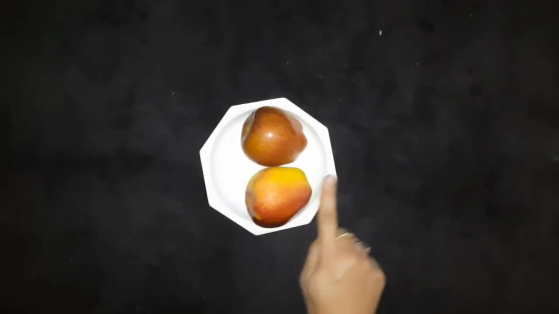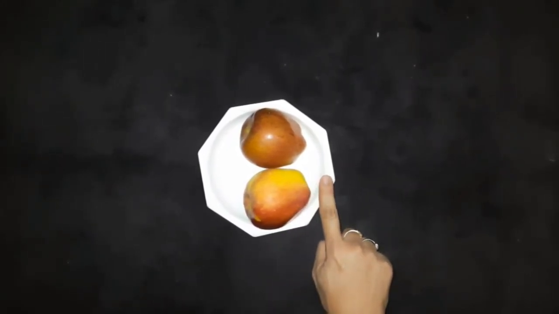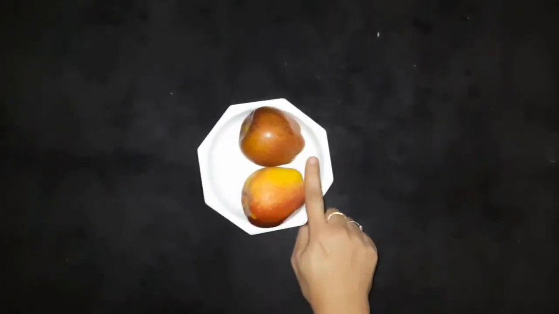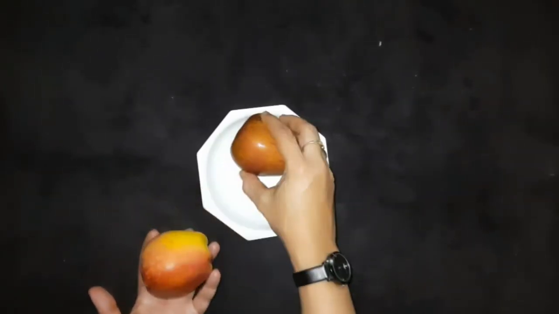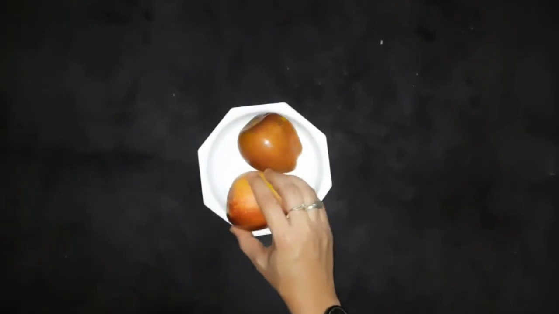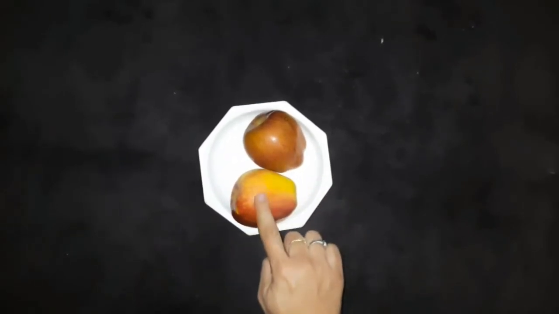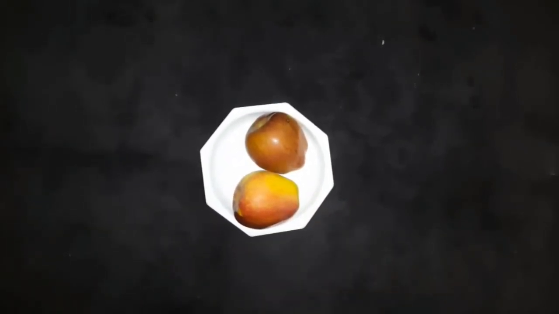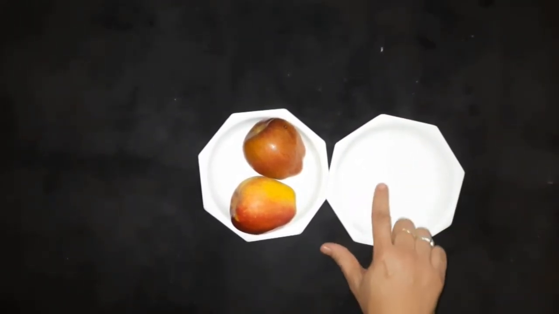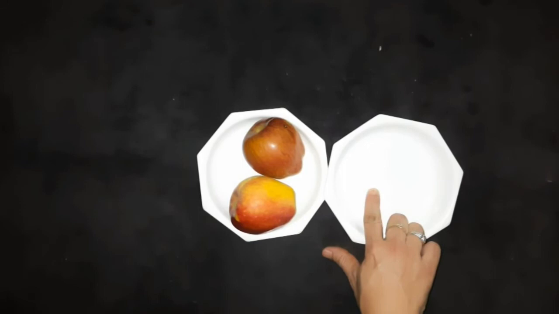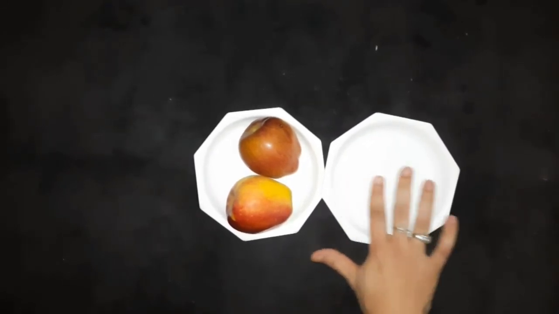Children, here I have taken apples in this plate. So let's count how many apples are there. Let's begin. 1, 2. There are 2 apples in this plate. Now, children, tell me, in this plate, how many apples are there? There are no apples.